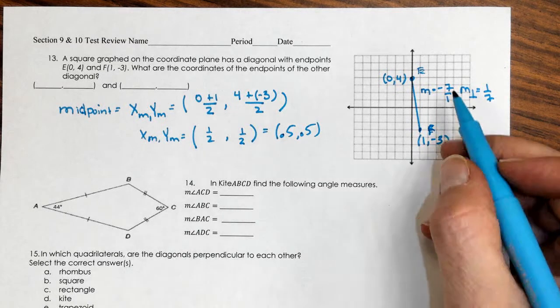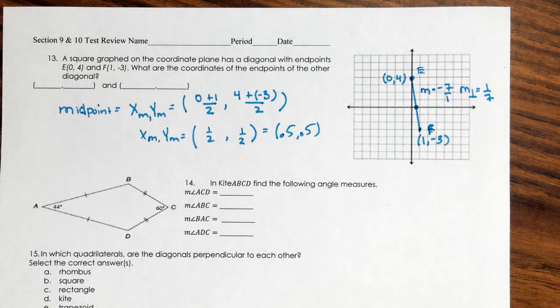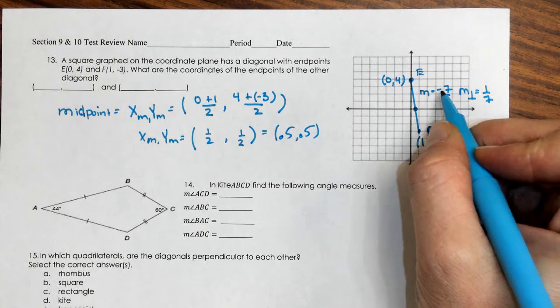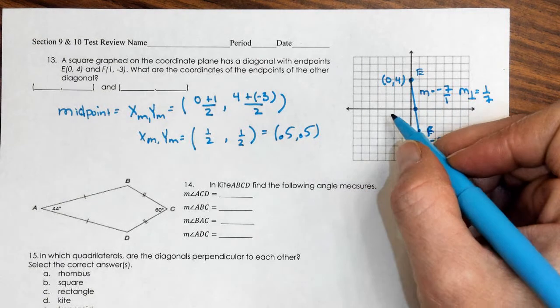Okay, so 0.5, 0.5, it looks like our midpoint's here. We need to start there, and we need to travel out in both directions. We're going to go opposite of what we had here. So we're going to go one way, we're going to go.